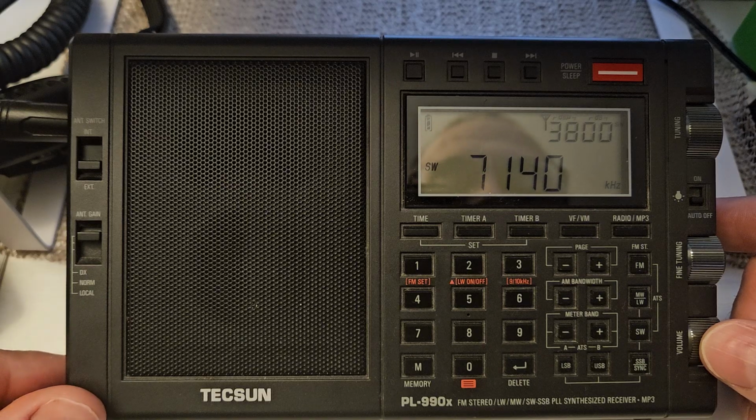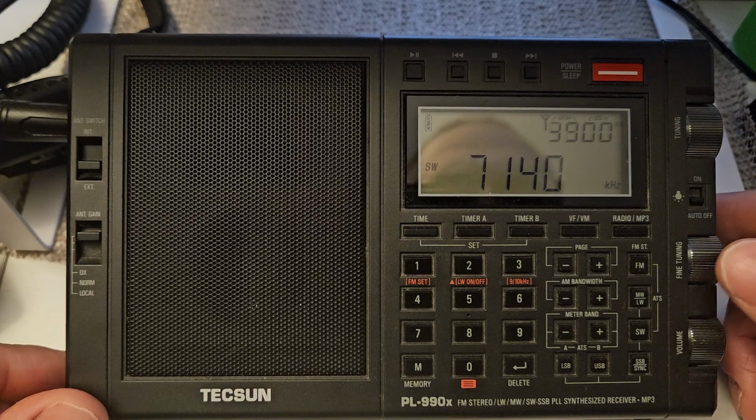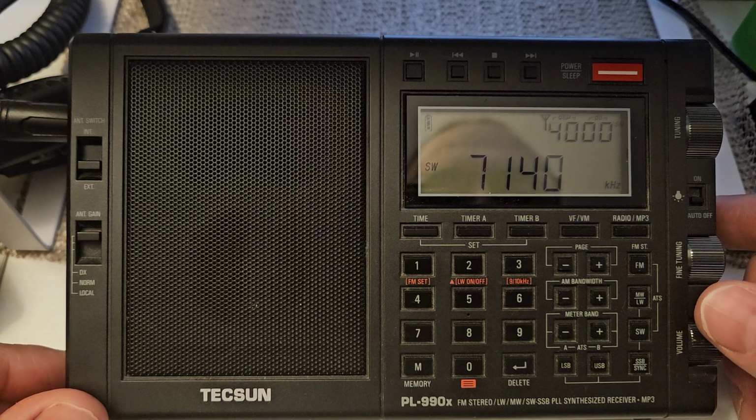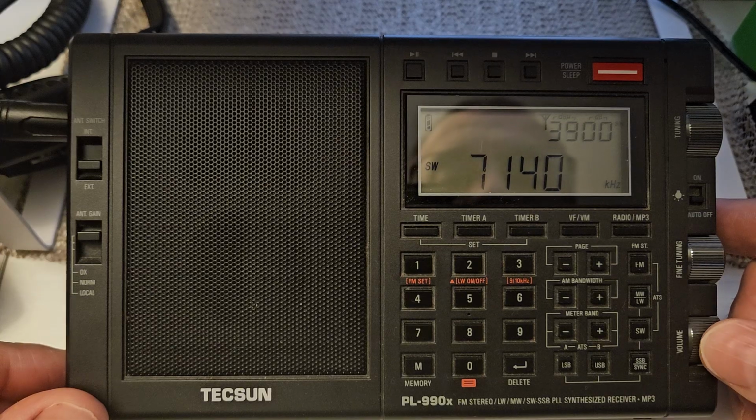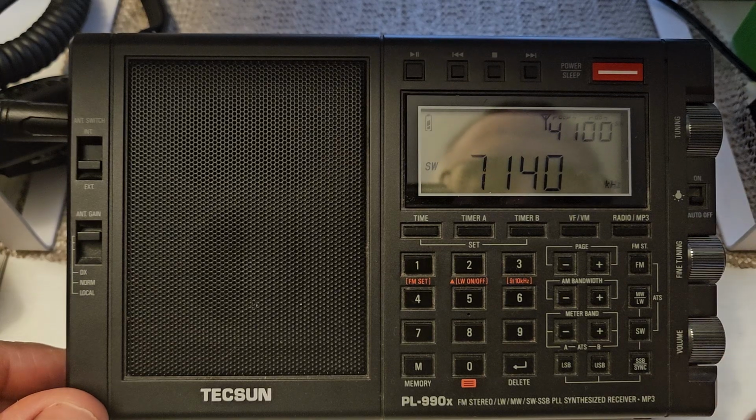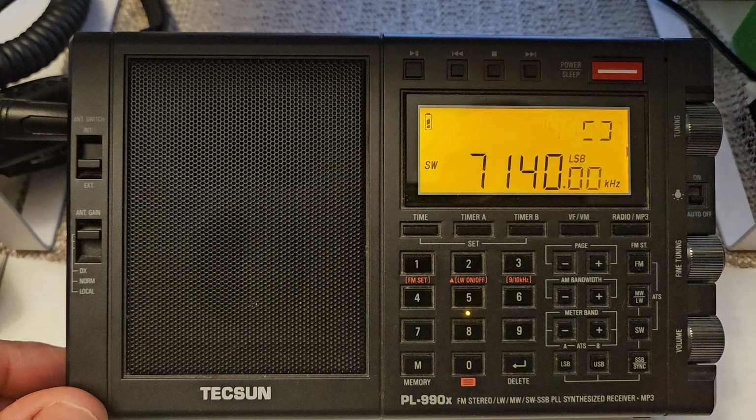Part of the good points of this is if you have a radio that has dedicated upper lower sideband, it usually is just a push of a button and it'll tune right in for you. There is a fine-tuning function here on this radio which allows you to tune it in further if you need to, but for now we're going to keep it here, and then we're going to choose lower sideband.